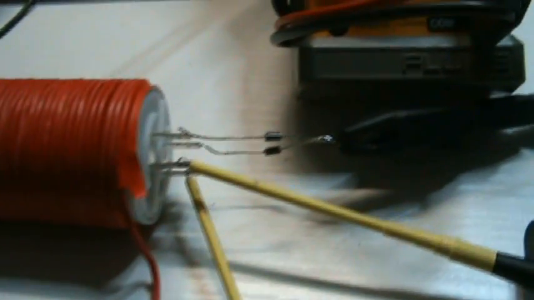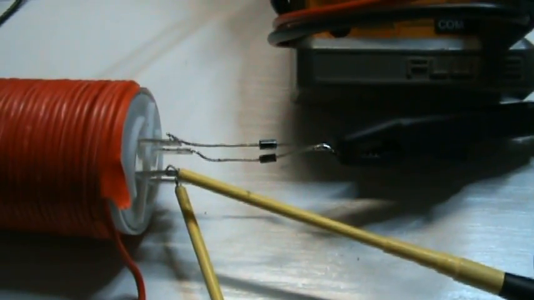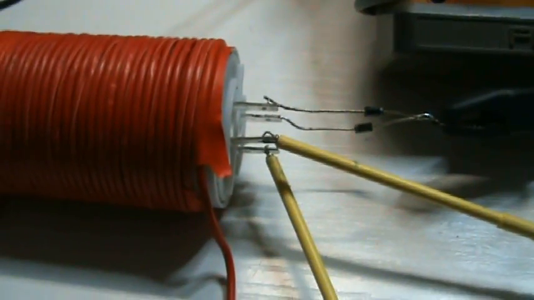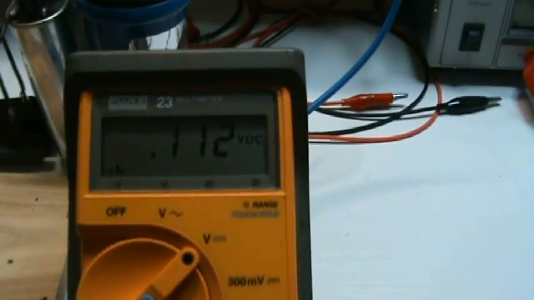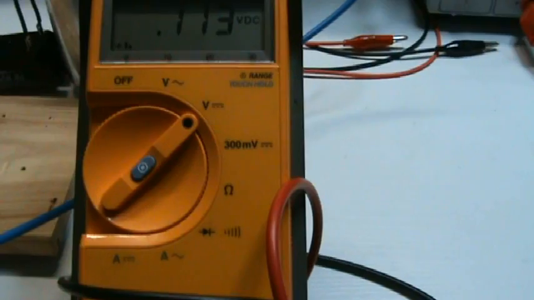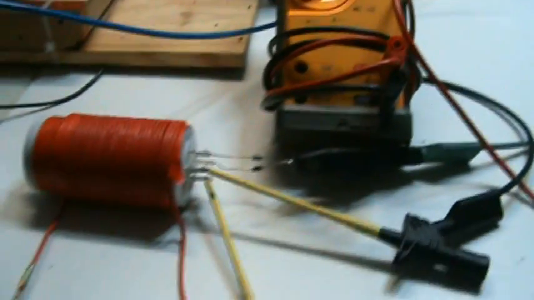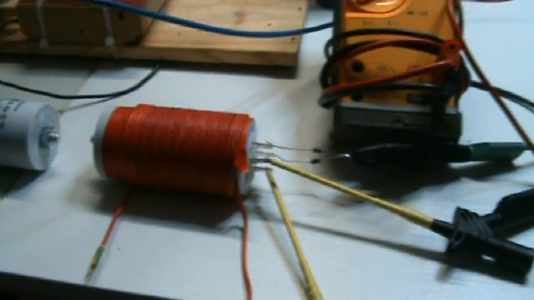It's not connected to anything. I have an AV plug connected, going to the earth ground, and across the poles of the capacitor I have my Fluke multimeter hooked up, in DC, so nothing special.